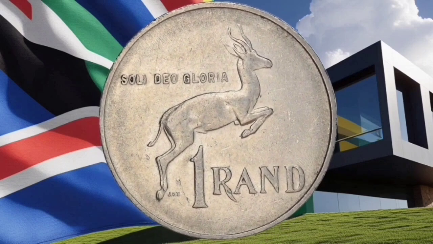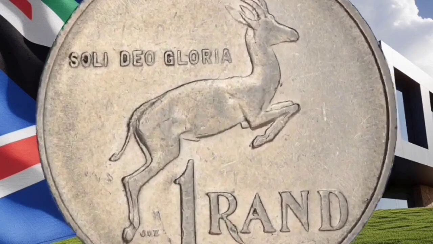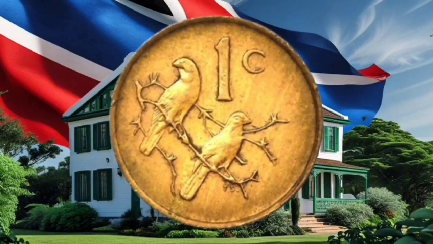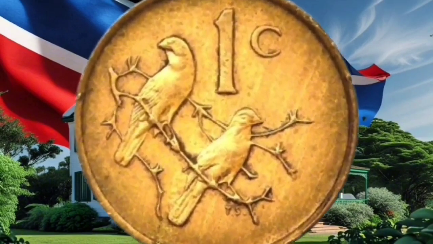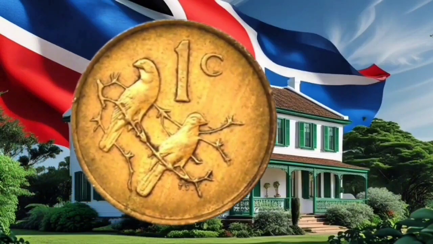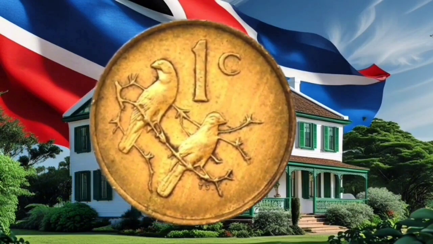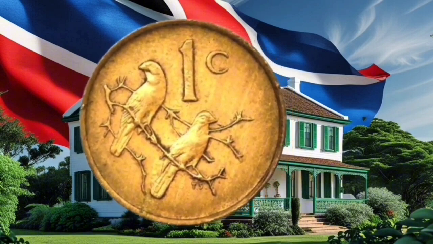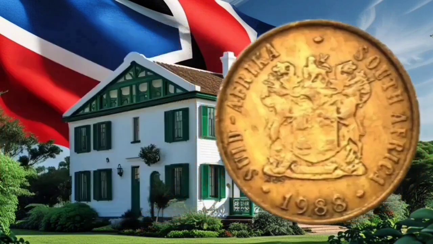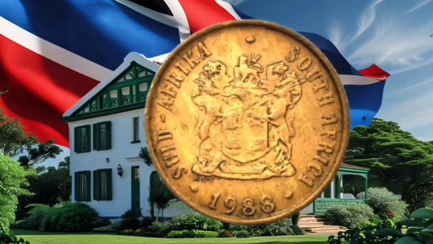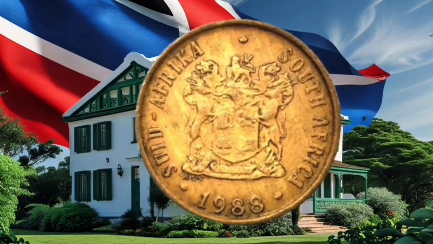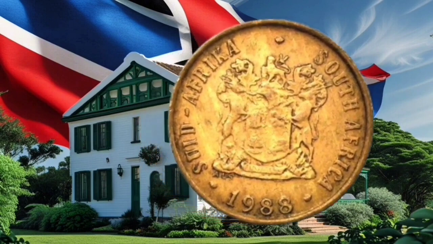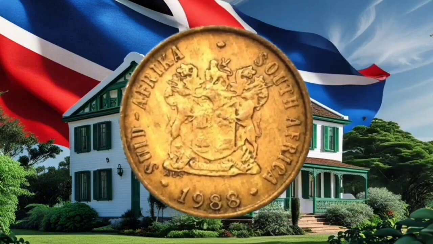Well, there you have it, folks. The Rand 1988, a small coin with a big history. This 1988 South African 1 cent coin has an unbelievable market value of a jaw-dropping $78,125. Yes, you heard that right. This little coin, which was once worth just 1 cent, has now become one of the most valuable pieces in the numismatic world. So grab your magnifying glass and let's explore the history and rarity behind this stunning coin.